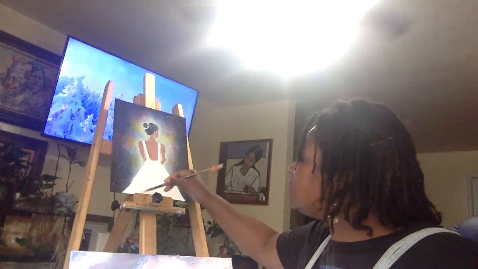So far, the white dress is looking good. It was a bit muddy and messy for me, getting all kinds of paint on it.